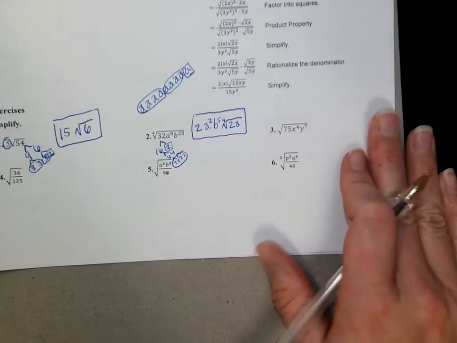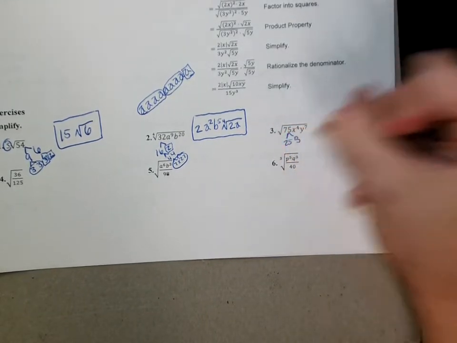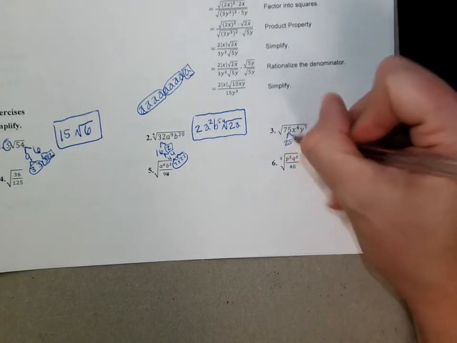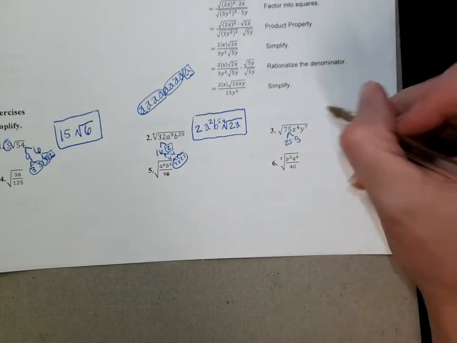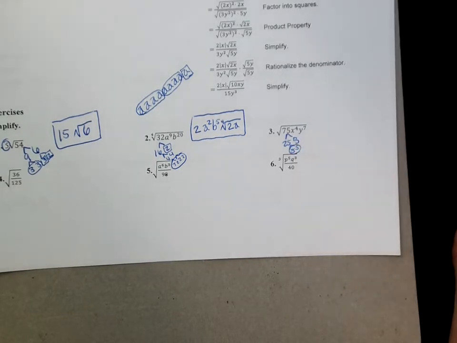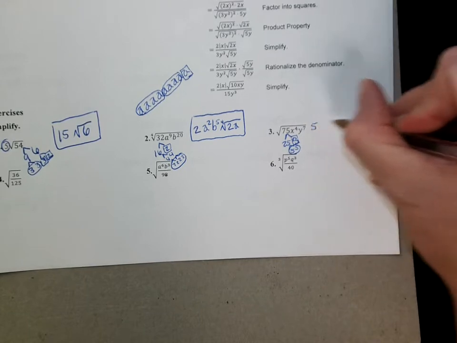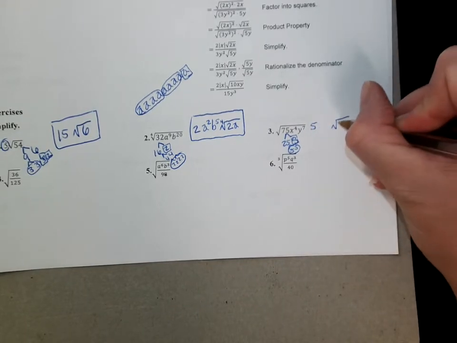Same thing with this one. 75. I know 75 is 25 times 3. Again, if you see that, here's a perfect square. I know that means I'm going to have a 5 on the outside. If you are not comfortable with that, again, feel free to factor tree it all the way down. You will find that you have 2 5s and an extra 3. 5 on the outside. I know I'm going to have a 3 on the inside.